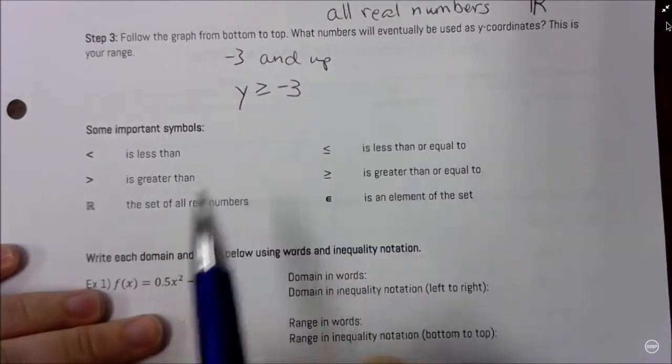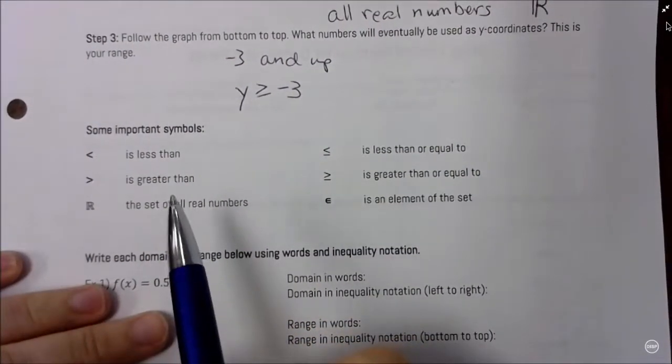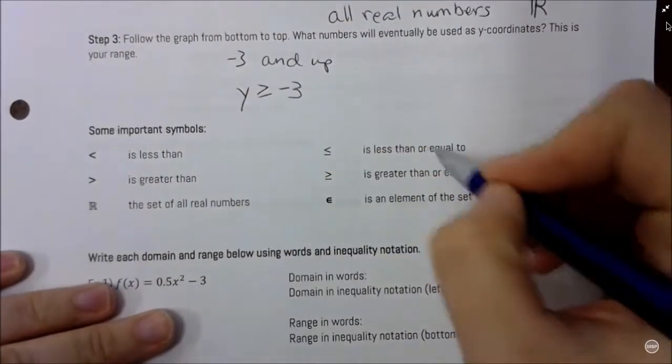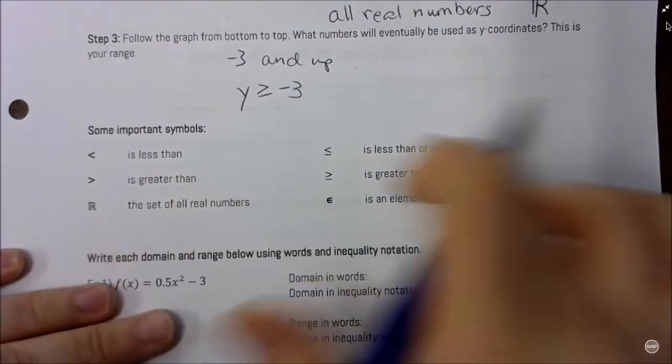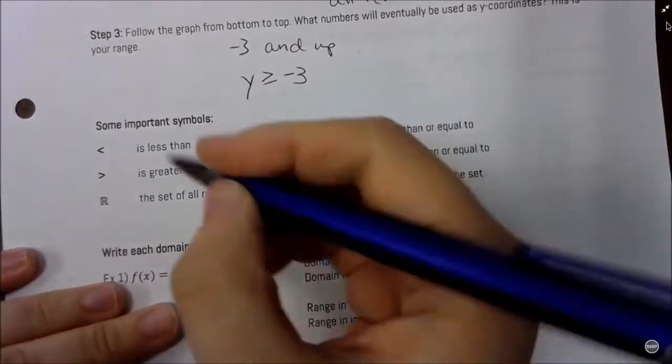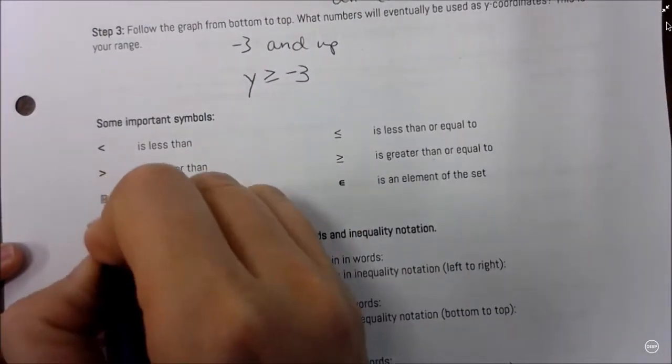So I've got a list here of some important symbols that you will need for domain and range. Less than, greater than, less than or equal to, greater than or equal to. You should be familiar with those from previous classes. Here's your set of all real numbers. So that's that symbol.